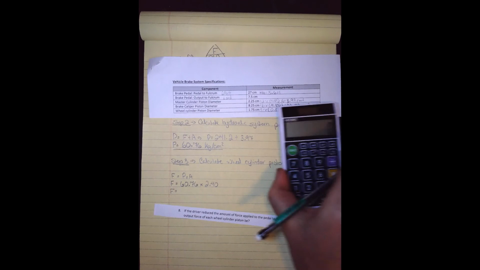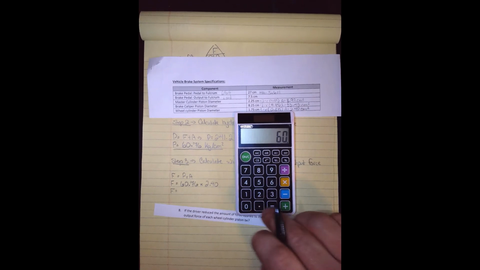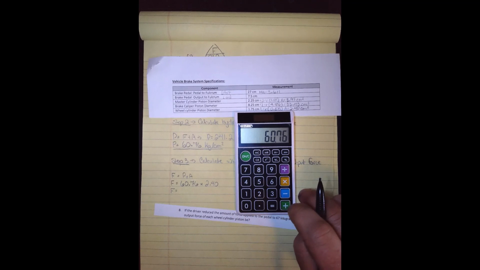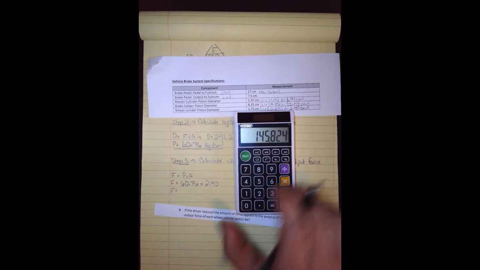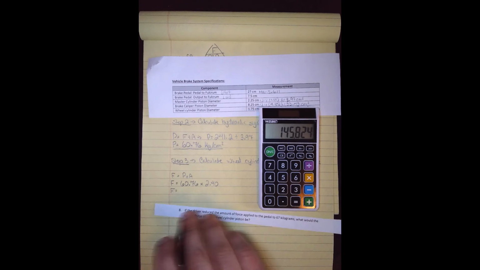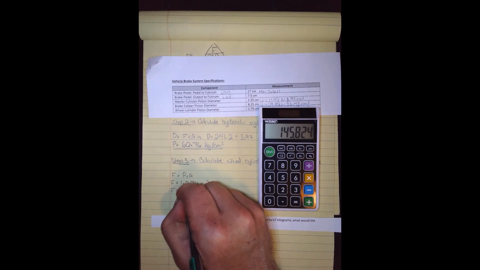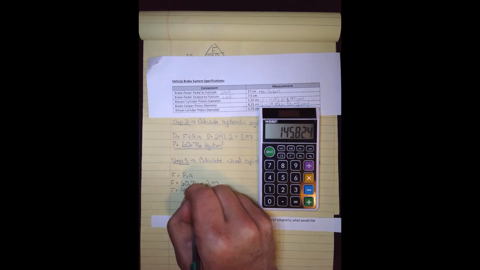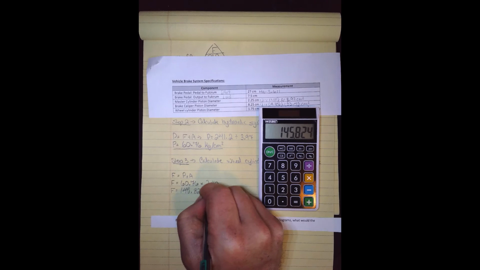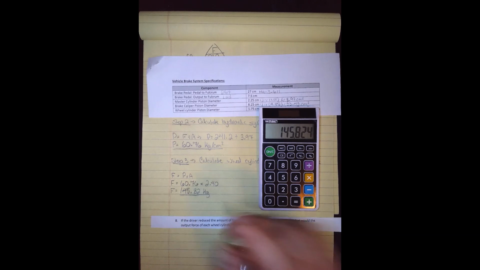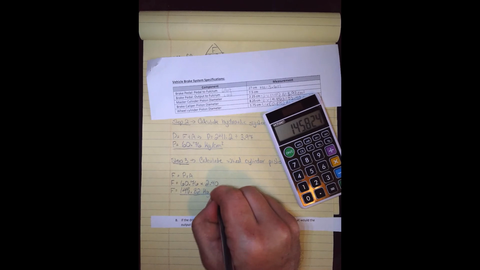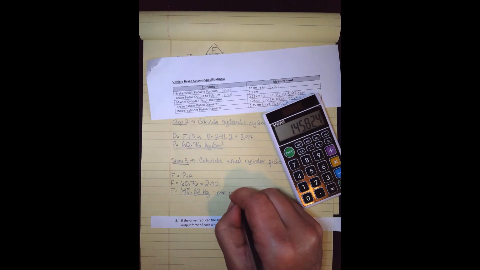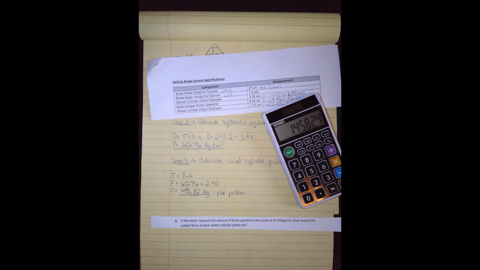So our output force for our wheel cylinders are 60.76 times 2.4, 145.82 kilograms. Right? And again, that's per piston. Right, so multiply that by 2 for your total wheel cylinder output.